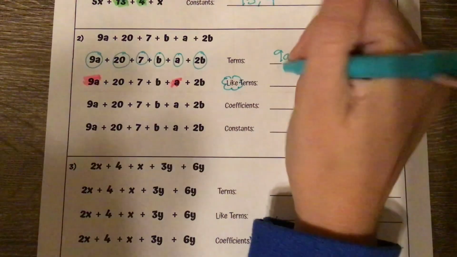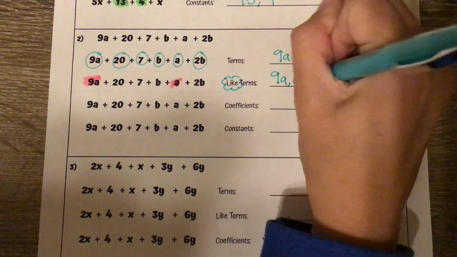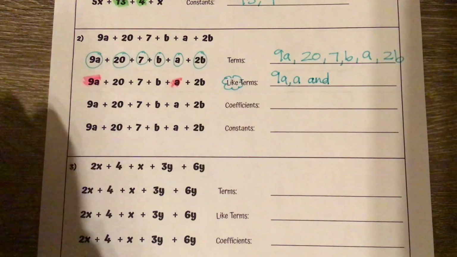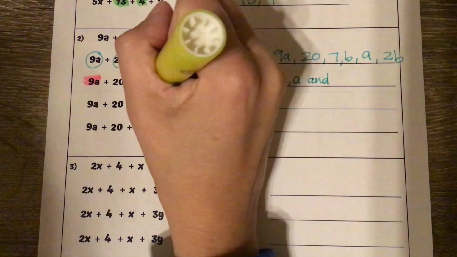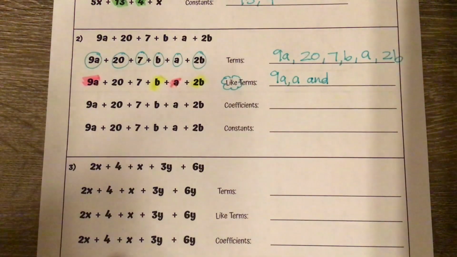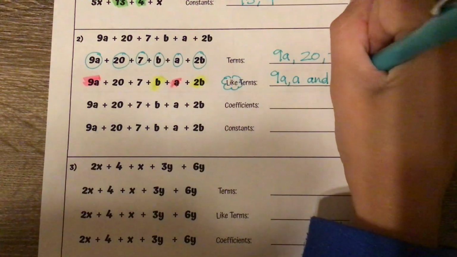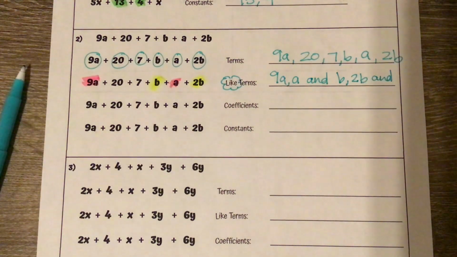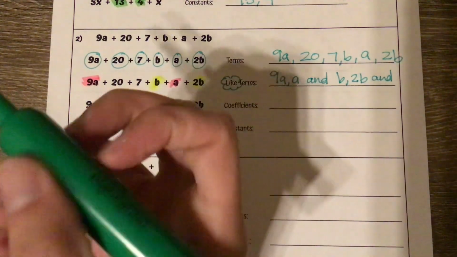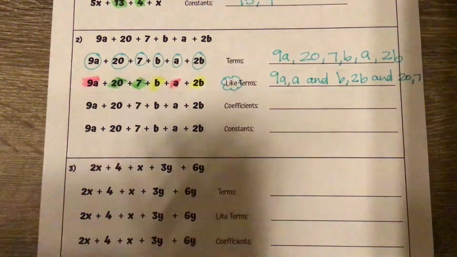So that's one set, 9a and a. And I also have b and 2b. So those both have b. So b and 2b. And again, remembering that our numerical values are like terms. So 20 and 7.